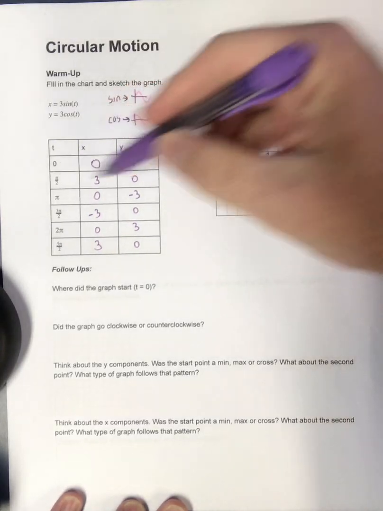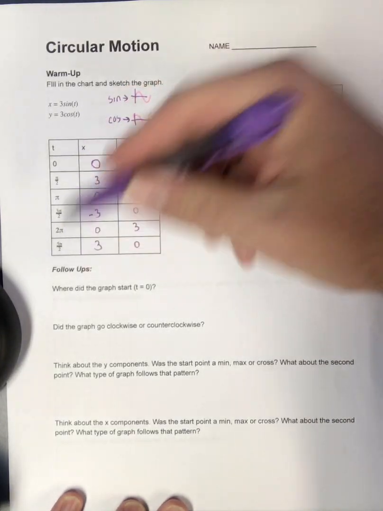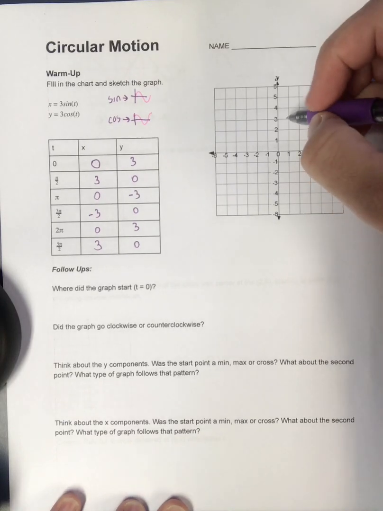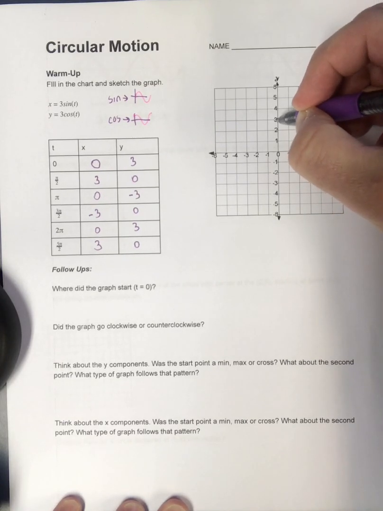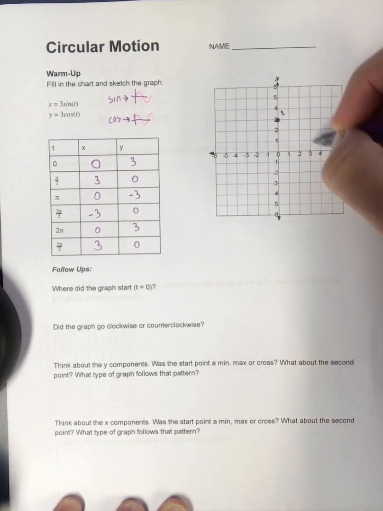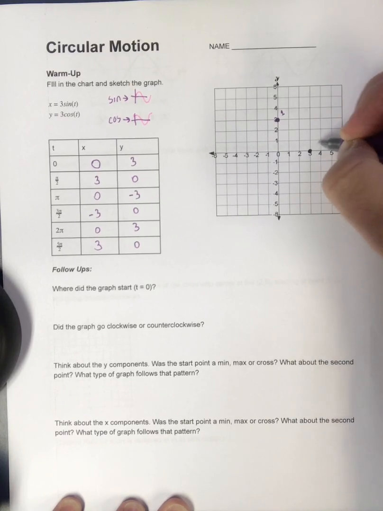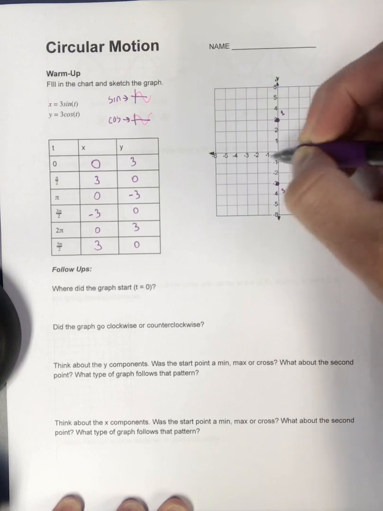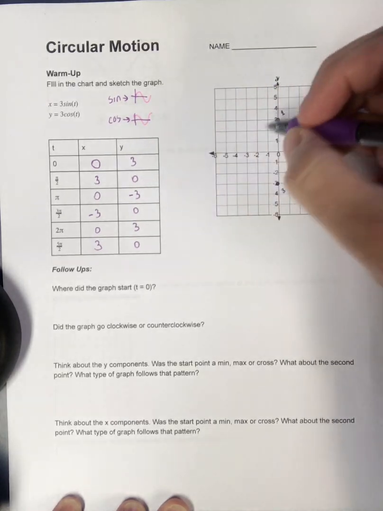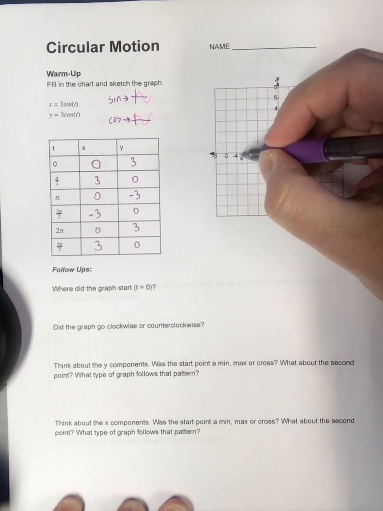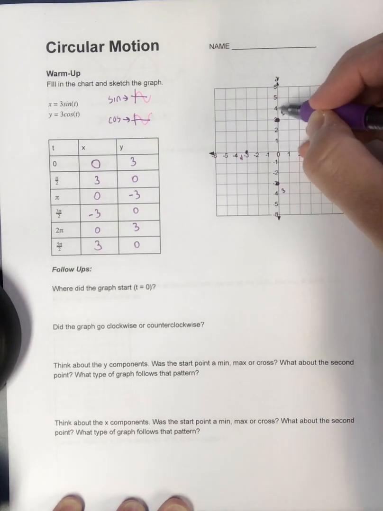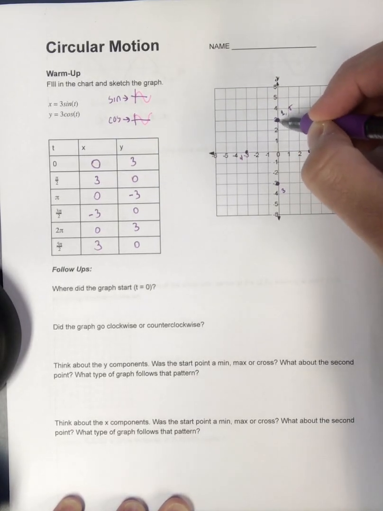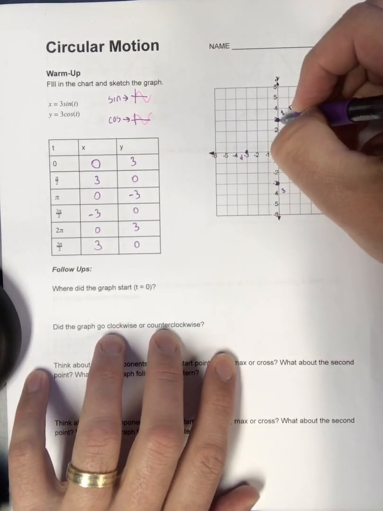What I'm going to do now is take these ordered pairs that I got by plugging in these t values starting at 0. So 0, 3 is right here. That's my first spot. 3, 0 is right here. That's the second spot. 0, negative 3 is the third. Then negative 3, 0. And then back to 0, 3 again as the fifth. So what ends up happening here is we get a circle.